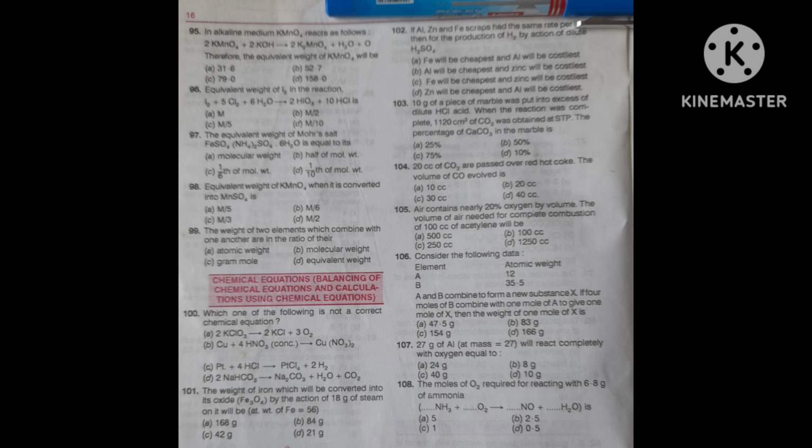Then you can calculate. For 4NH3, it requires 5O2. 5O2 means 5 moles, and 4NH3 means 4 mole ammonia. NH3 means 17 gram, 14 plus 3. Then 4 into 17 gram is 68 gram. 68 gram requires 5 moles of oxygen. Then 6.8 gram of ammonia, how much will it require? 6.8 gram of ammonia will react with half mole, 0.5 mole of oxygen. You can calculate it very easily.